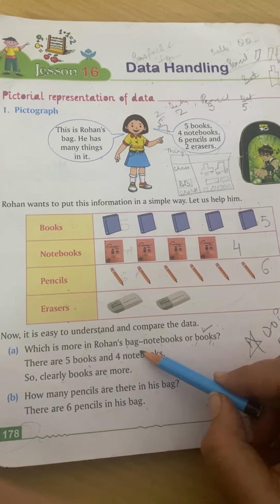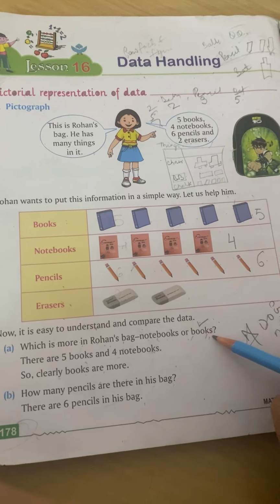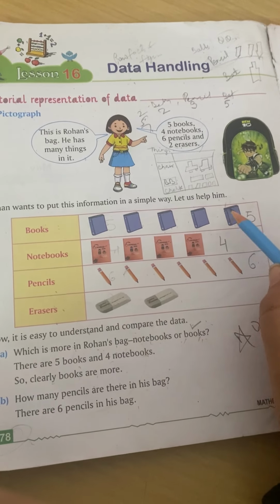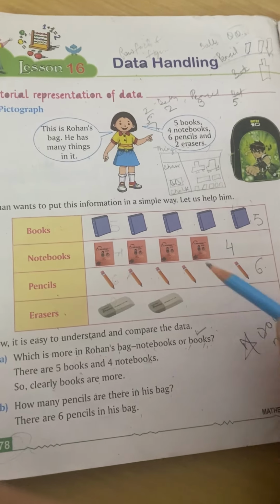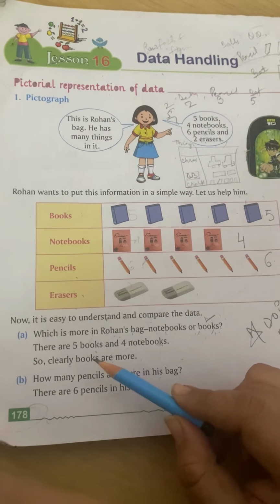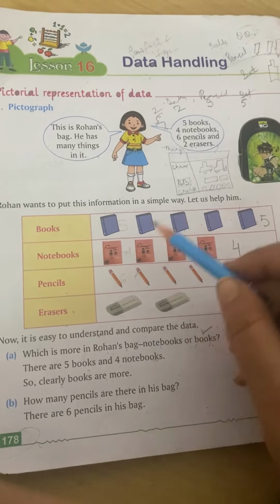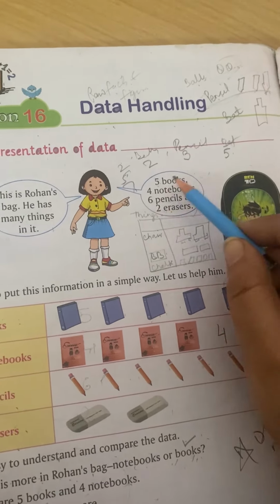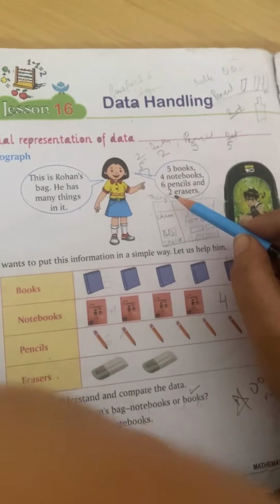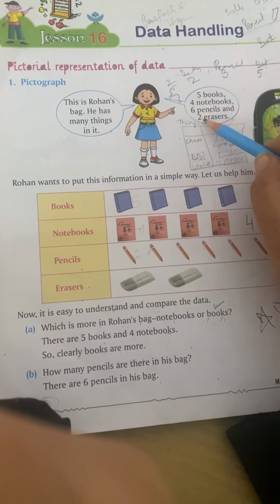Which is more in Rohan's bag, notebooks or books? Obviously books are 5 and notebooks are 4, so books are more. Now it is clear from the pictograph. This is arranged data. This was the rough data. Rough data means the raw data that was given to us.